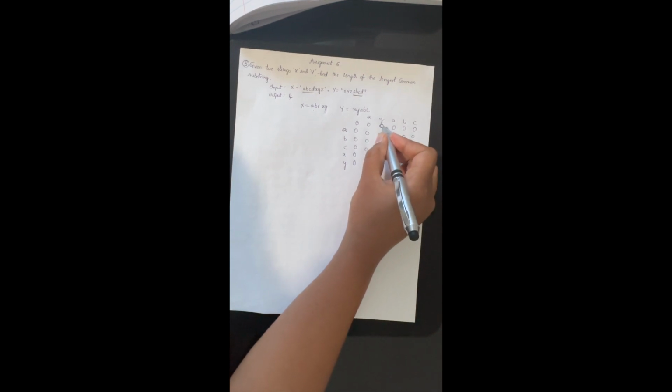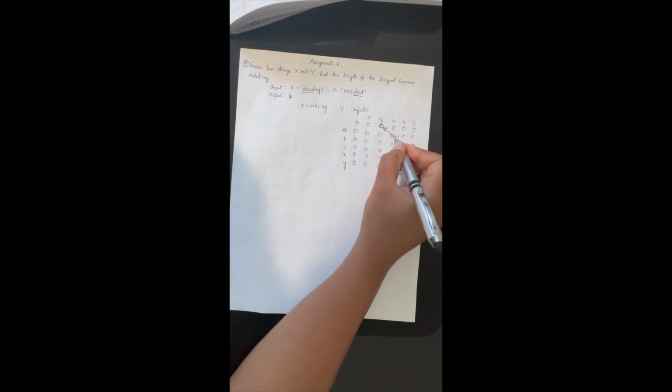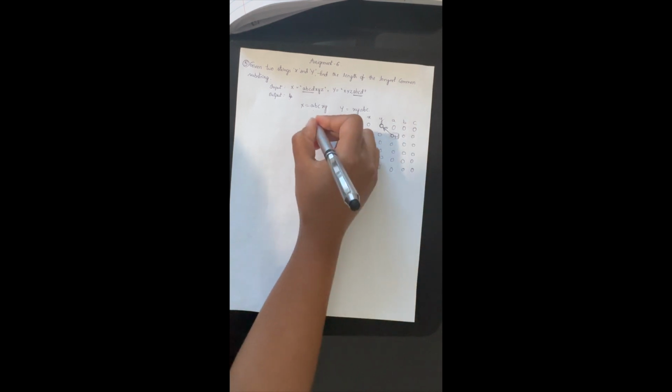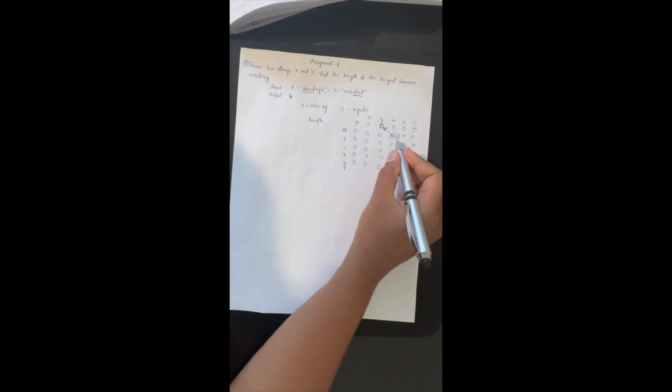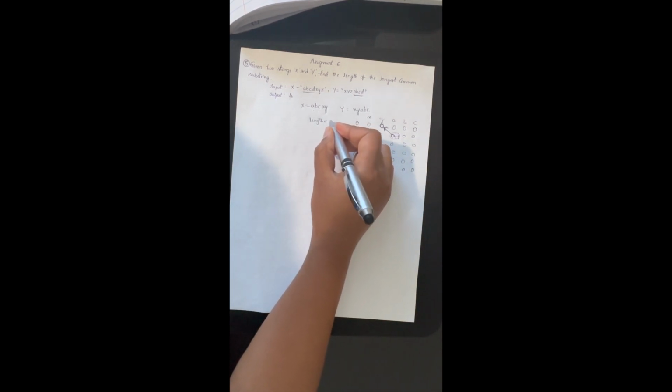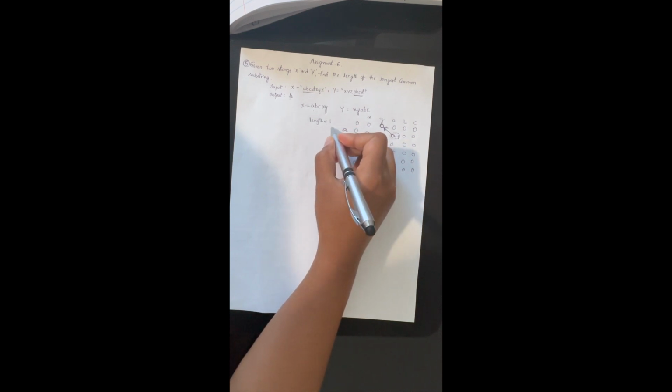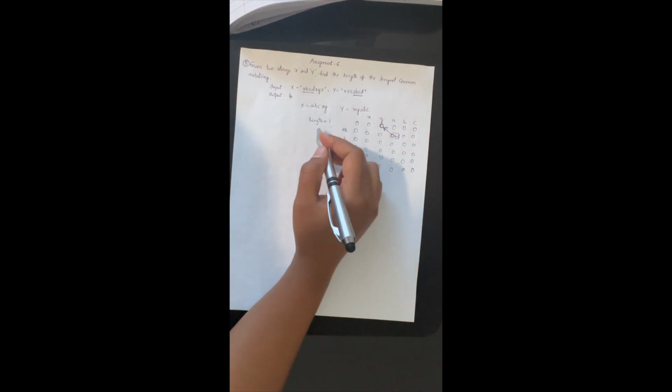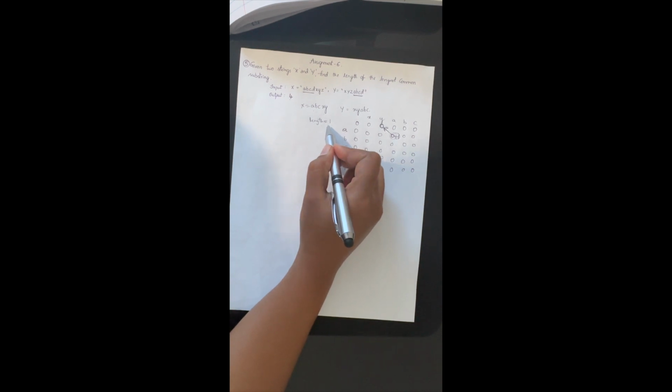Here we have 0, so we add 1 to this, and we update it here. And we keep track of the length, so every time we change the value we compare it with the length, and if it is greater then we change to the new length.